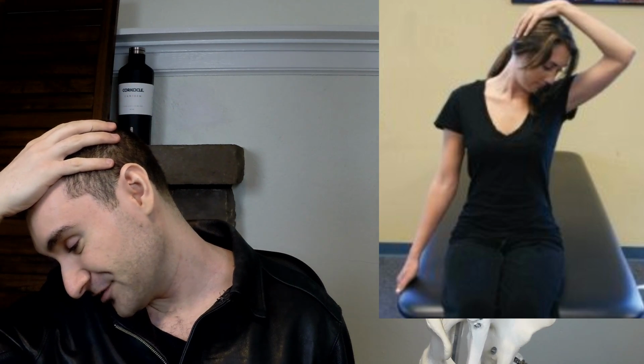Once you're in this position, take your hand and gently bring your head down like that. You should feel a stretch right here. Hold that stretch for 30 seconds, do it twice on each side. That's going to stretch your Levator Scapulae.